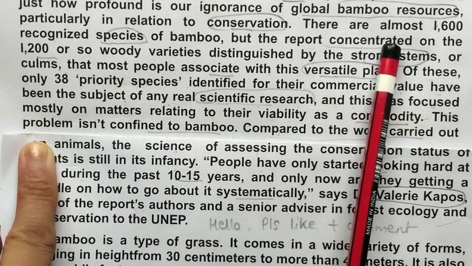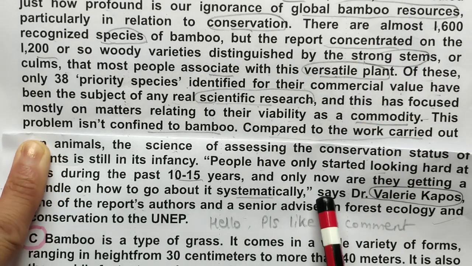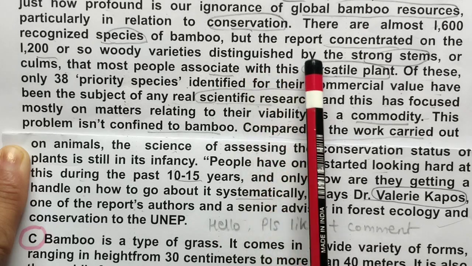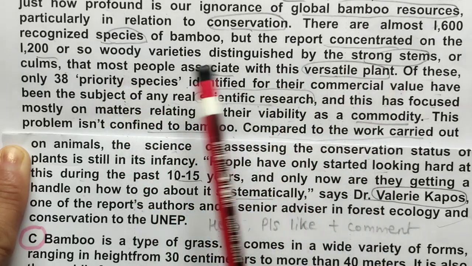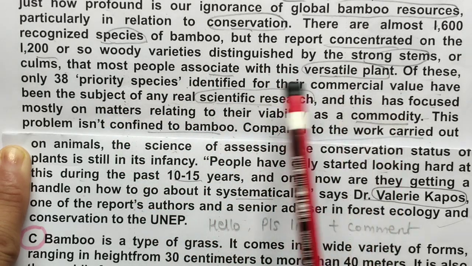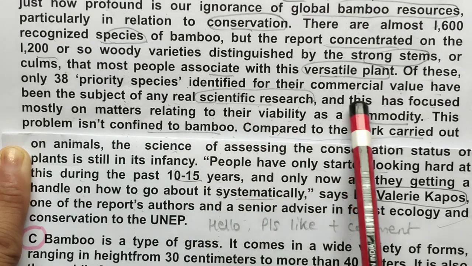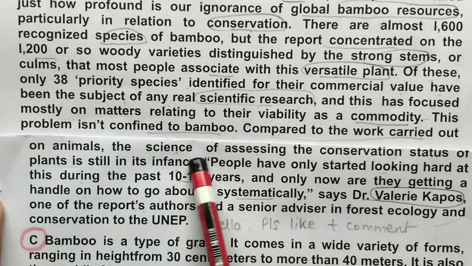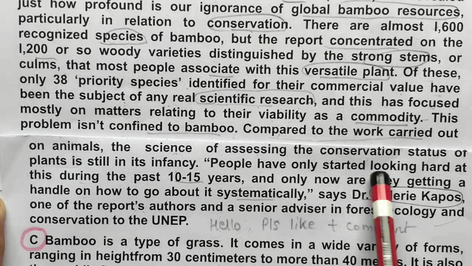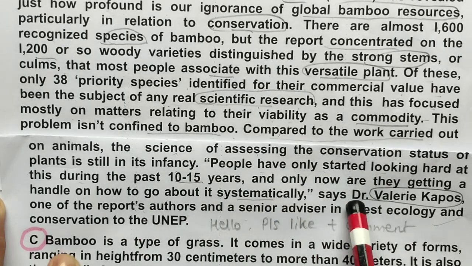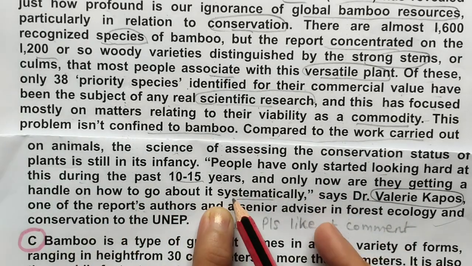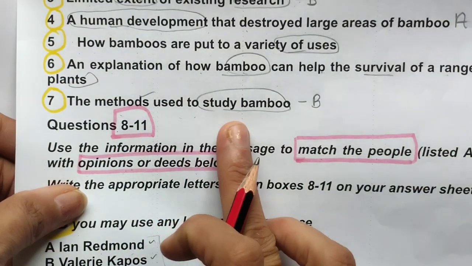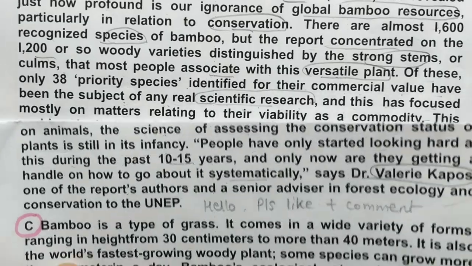So here there are almost, just read the full paragraph, you will come to know. There are almost 1600 recognized species of bamboo, but the report concentrated on this and this. Most associated with this plant species identified for their commercial value. Any real scientific research, science of assessing conservation, people have only started looking hard. So systematically, methods, they are the methods used to study bamboo. So let's move to C paragraph.